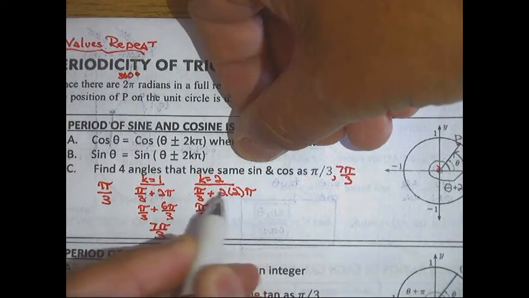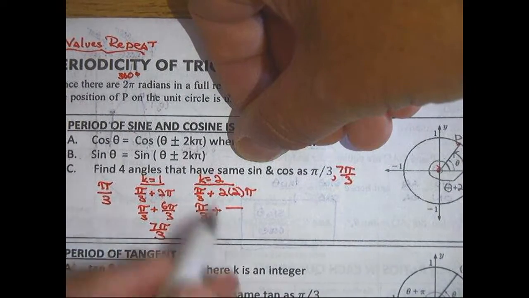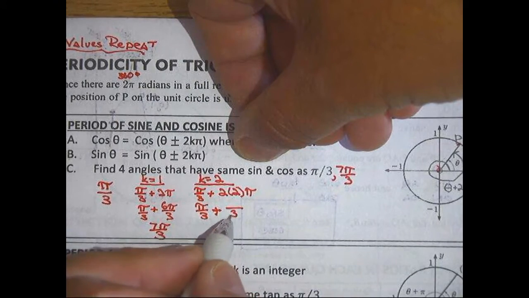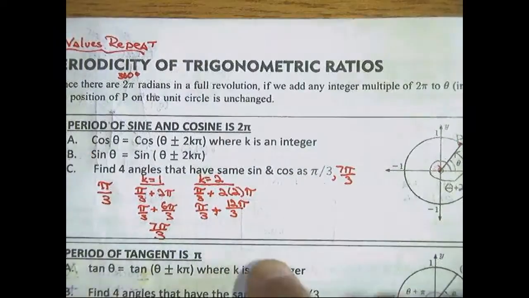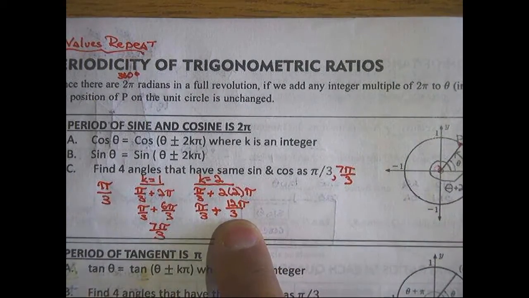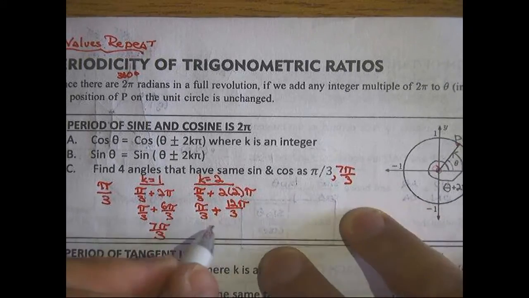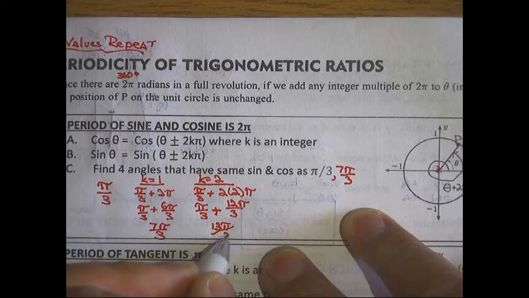So this is 4 pi. So if I rewrite it with 3s on the bottom, it's going to be 12 pi over 3. Any questions on why that's 12 pi, guys? Okay, so another angle would be 13 pi over 3.